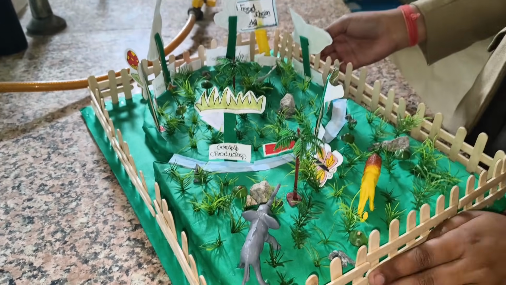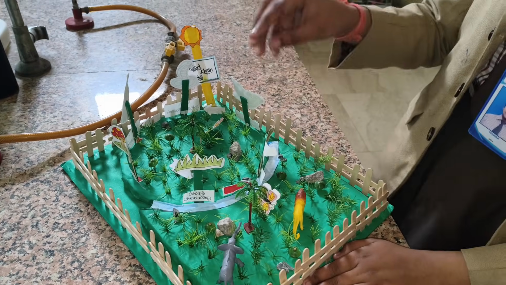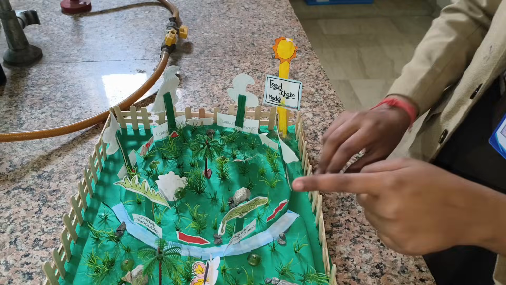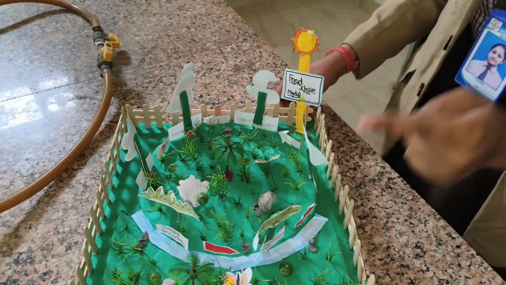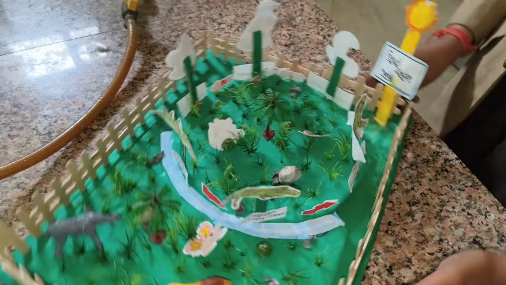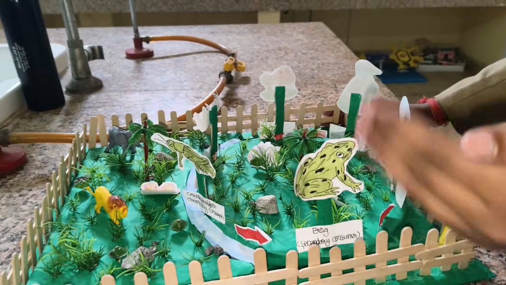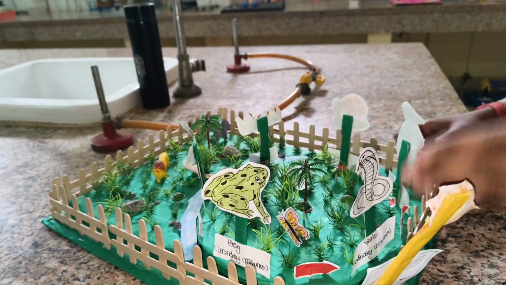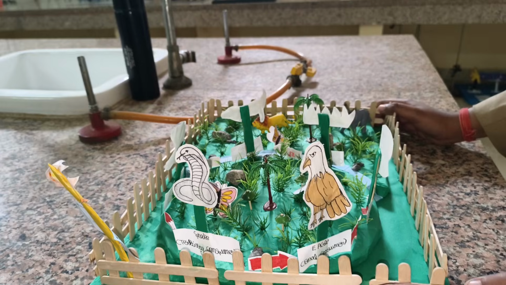Firstly, producers: the best example is grass. Grass is consumed by the grasshopper, which is the primary consumer. Now the grasshopper is consumed by the frog, which is the secondary consumer. Similarly, the frog is consumed by the eagle or snake, which is the tertiary consumer, and now it is consumed by the eagle.